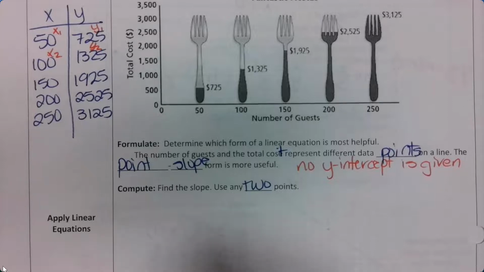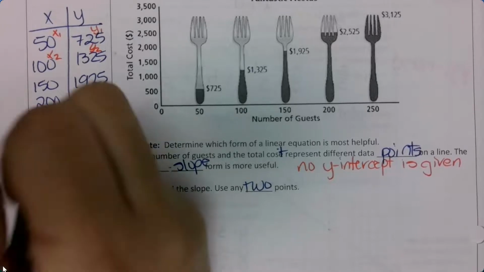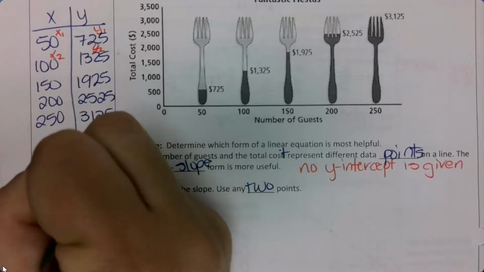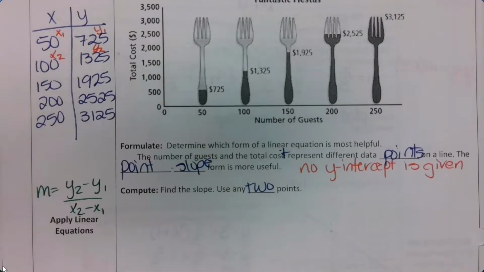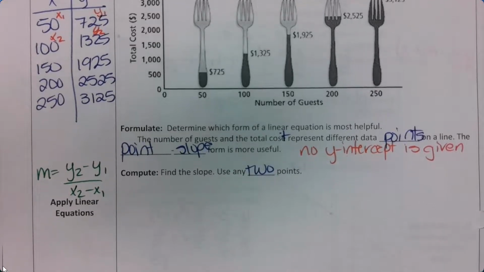So then I'm first going to plug into my slope formula, which, if you forgot, is m equals y sub 2 minus y sub 1 over x sub 2 minus x sub 1. It's not forks, it's a party. It's just represented with forks.